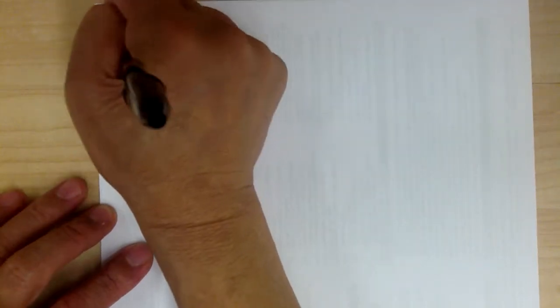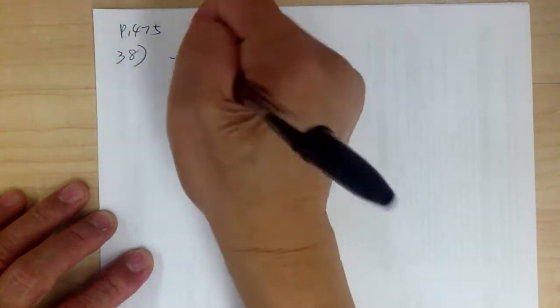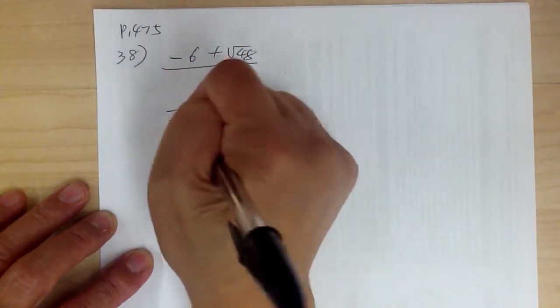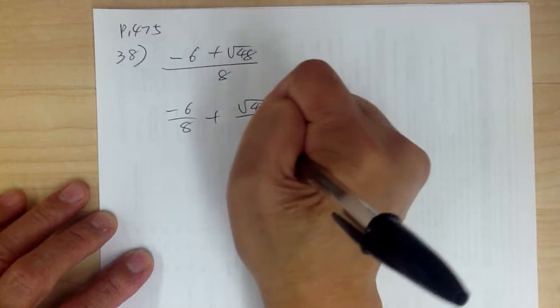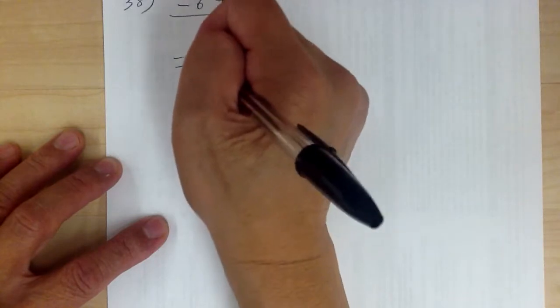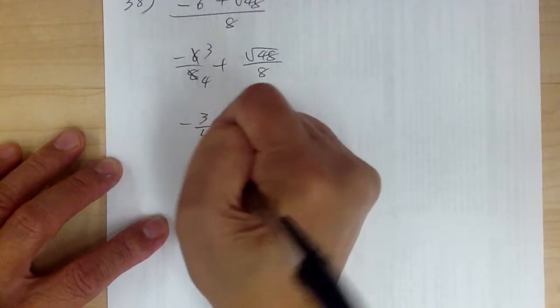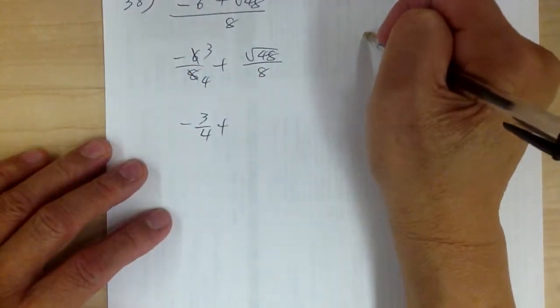Okay, let's go to number 38. Number 38, you have negative. So when you have this kind of problem, you want to separate the two parts. So go and separate the two parts already. As you copy the problem, do that already, so you don't waste time doing it exactly like that. Okay, so this one you can divide by 2, so you get 4 and 3, so negative 3 over 4 plus. Now this one over here, again, you can 48.